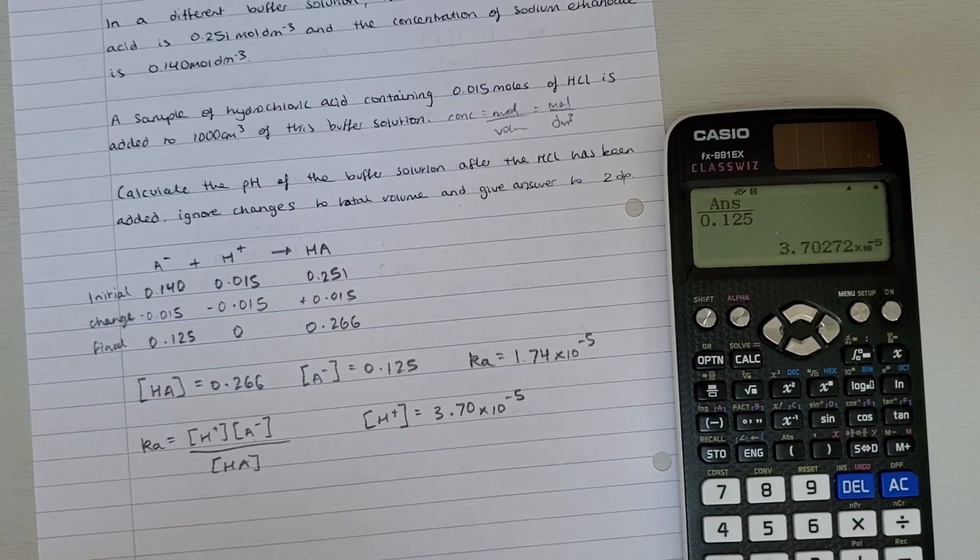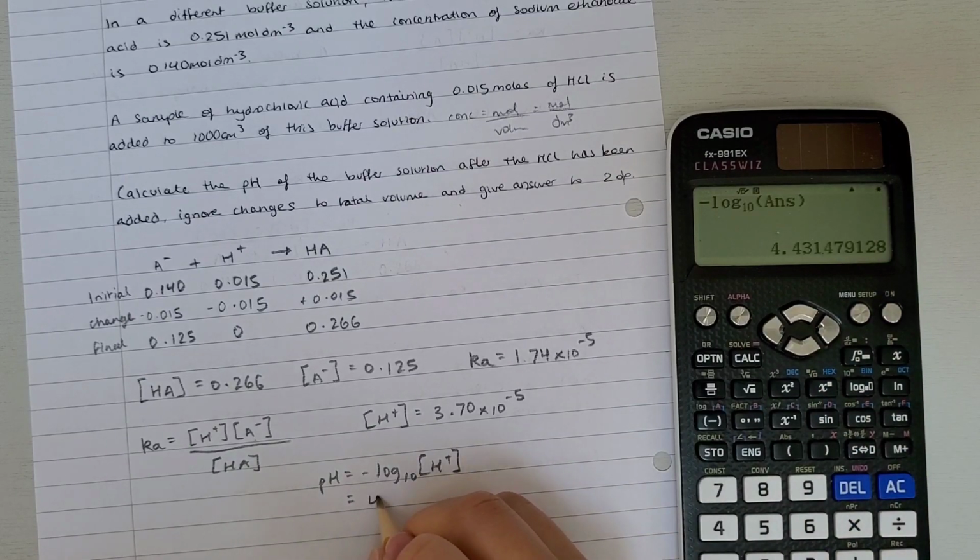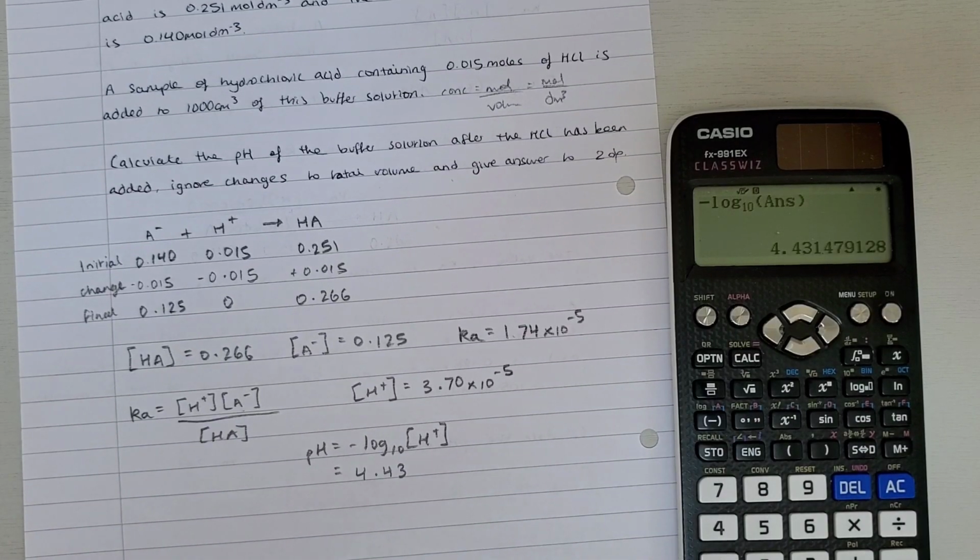So now that we've got that value, we can use the equation we used on the previous page. pH equals minus log 10 of H plus. So pH is 4.43, and pH is always to 2 decimal places. And that's it. That's how you calculate Ka in buffer solutions.